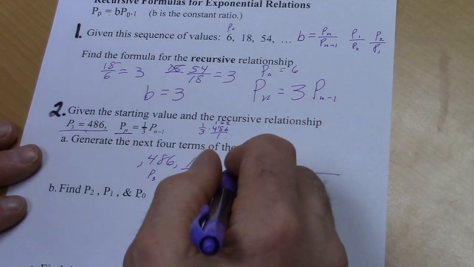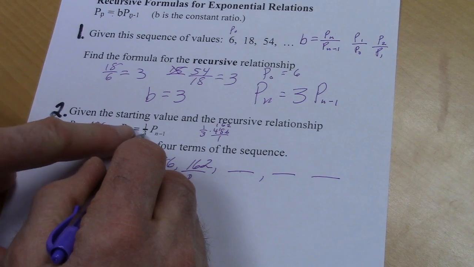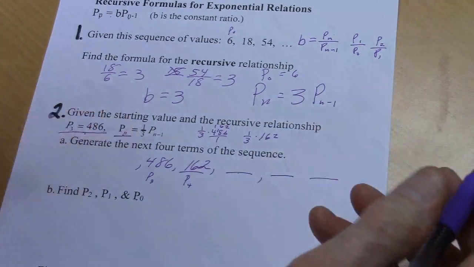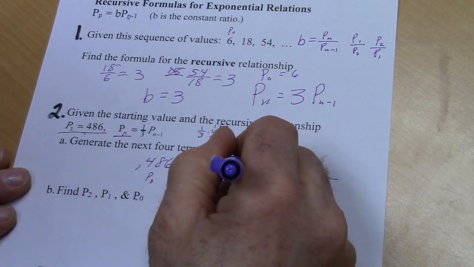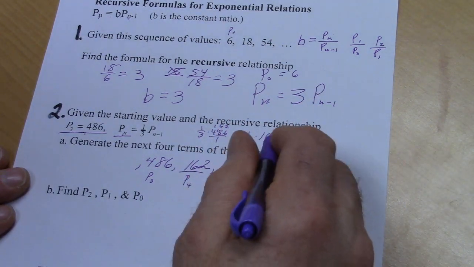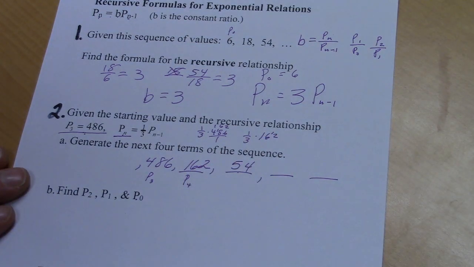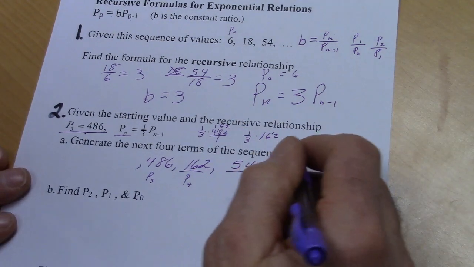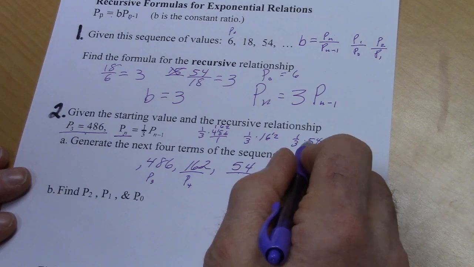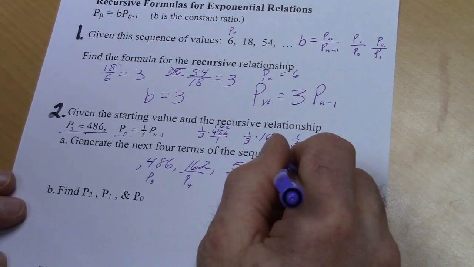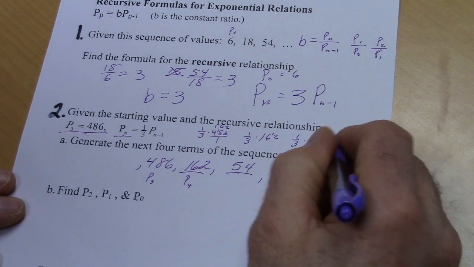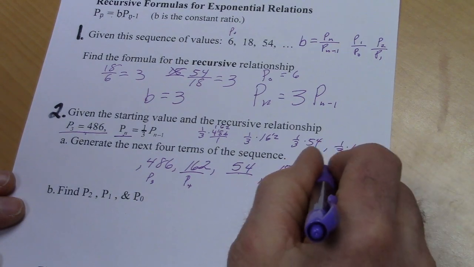The next term in the sequence is going to be the same thing. We take and divide or multiply by 1/3. So we'll take 1/3 times 162. That's like dividing by 3. So 3 goes into 16 5 times with 1 remainder, and 3 goes into 12 4 times. And then the next term is going to be 1/3 times 54. And 3 goes into 54, we already did that, 18 times. And then the next term is going to be 1/3 of 18, which we all know is 6.